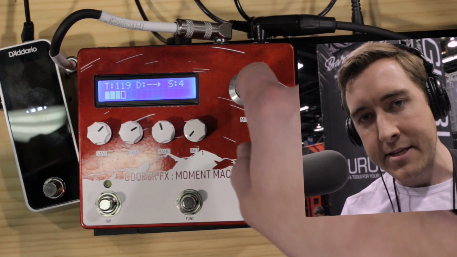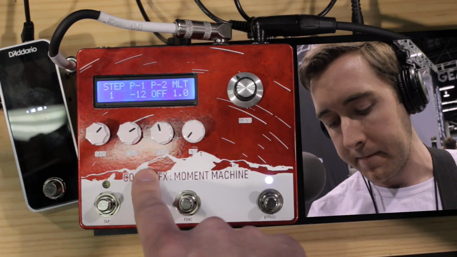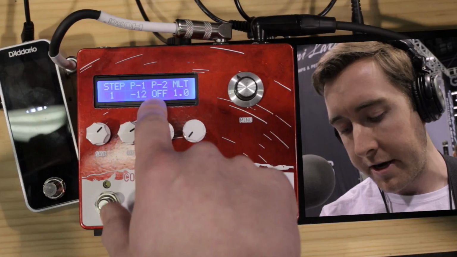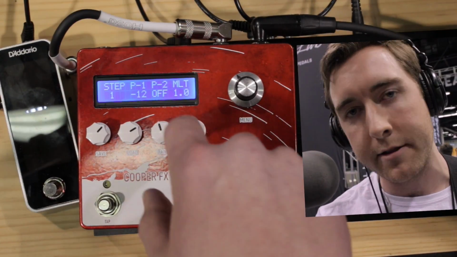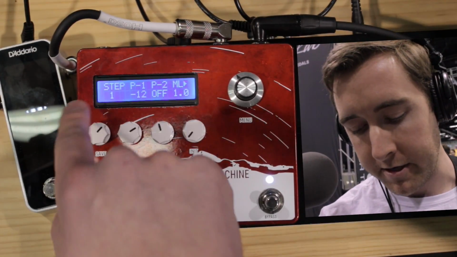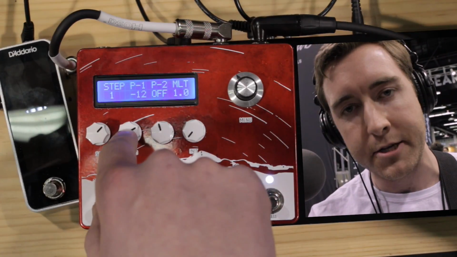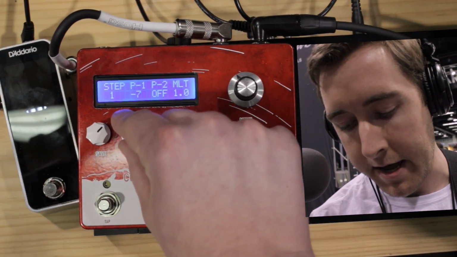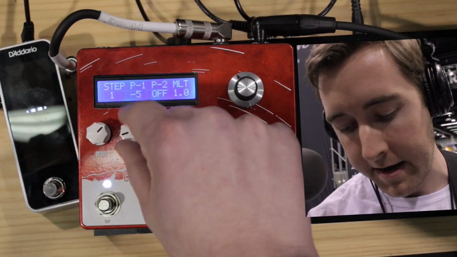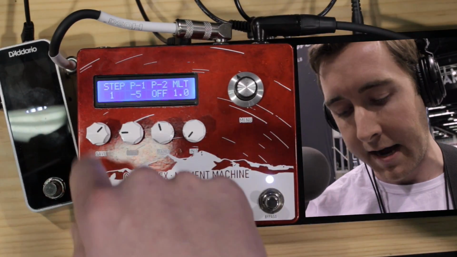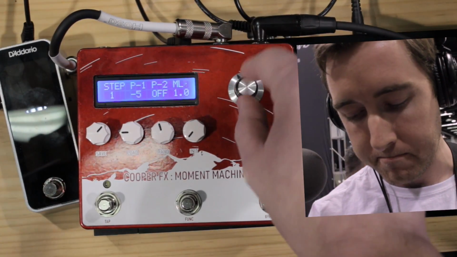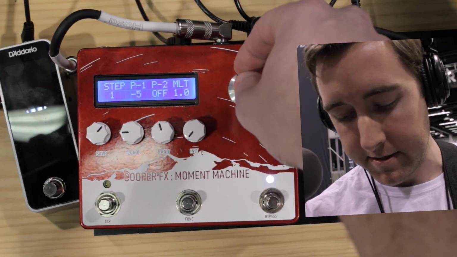And to start editing that sequence, you go into the step mode. And so the parameter that you're changing corresponds to the knob directly below it. So to change, for example, the first pitch on this step, you edit here. We'll make that a fifth above the negative octave. Yeah, we'll just start with this.